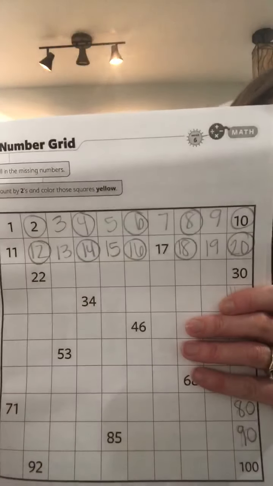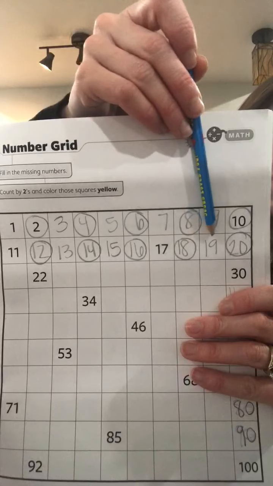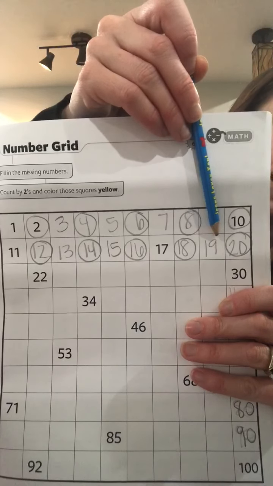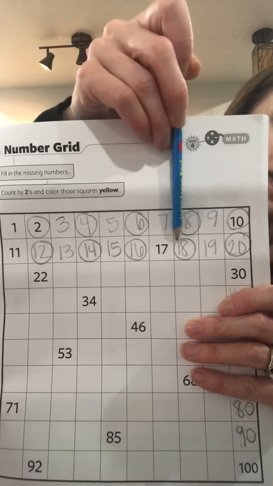Let's do a practice one. What number comes before 19? Well, there's 19 right there. What comes before 19? 18. That's a good practice one.